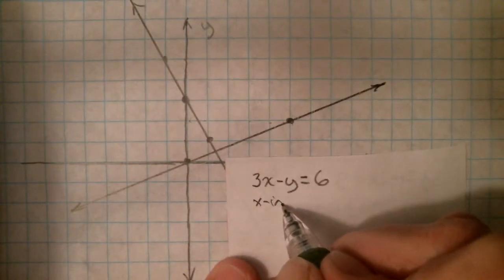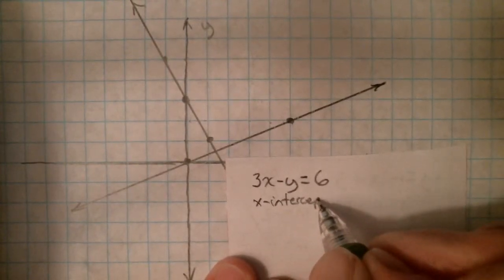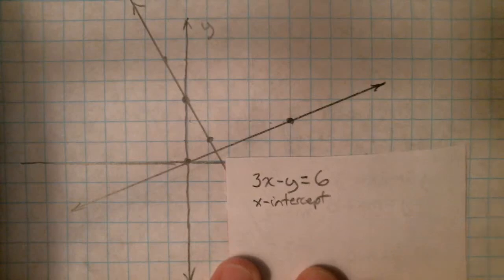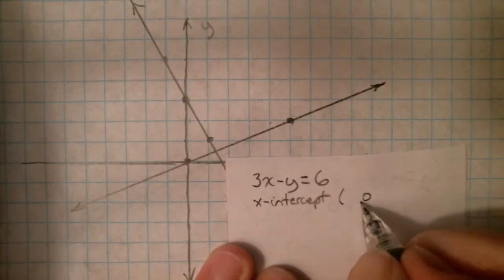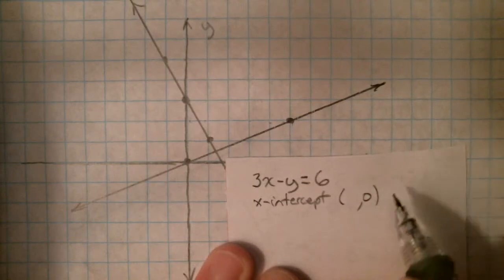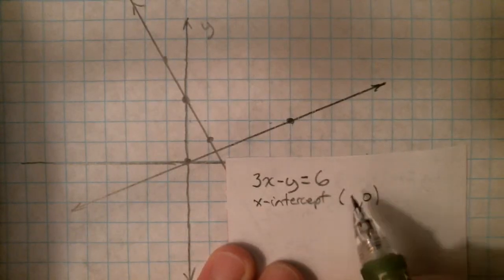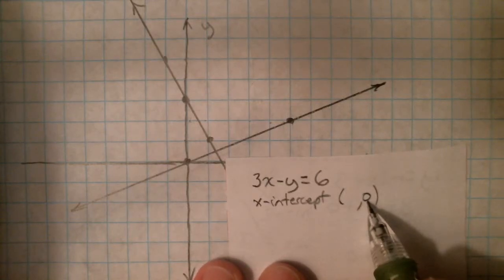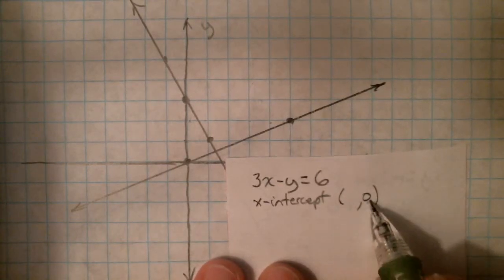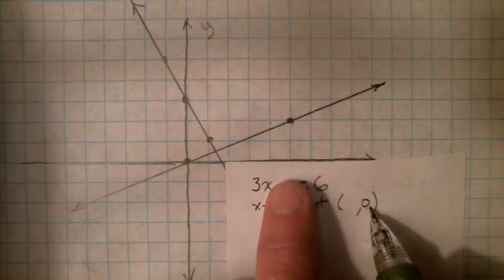All right, now remember the x-intercept of a line is where the line crosses the x-axis. So for that, 0 would be in the y position. So you're looking for where the line crosses the x-axis. 0 would be the y coordinate of that point. So to find the x-intercept, I just let y be 0.